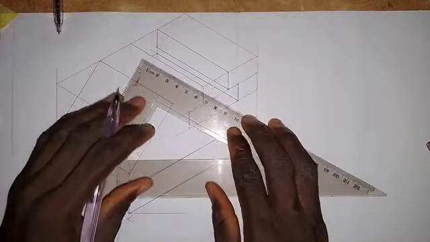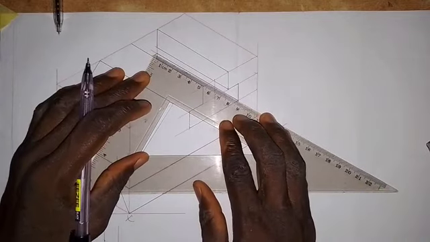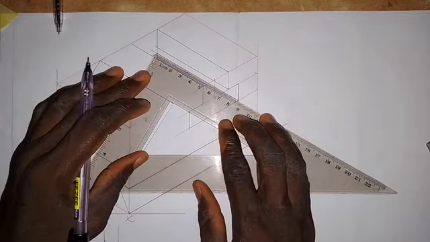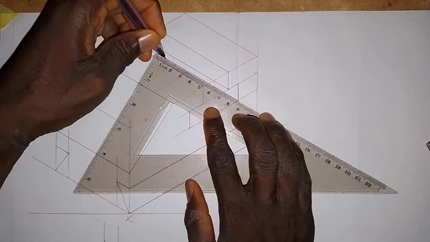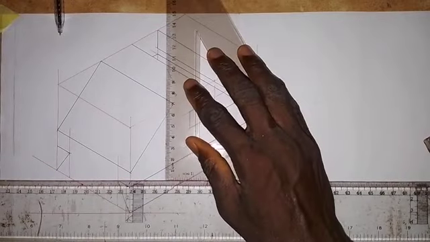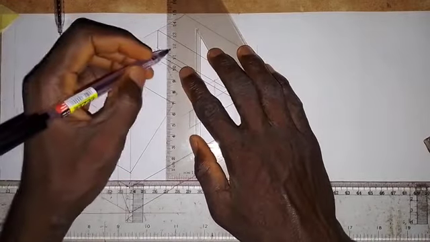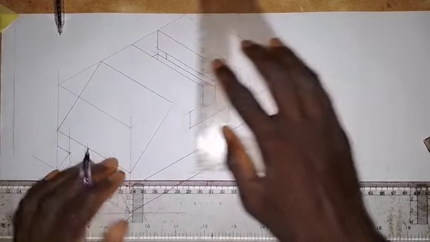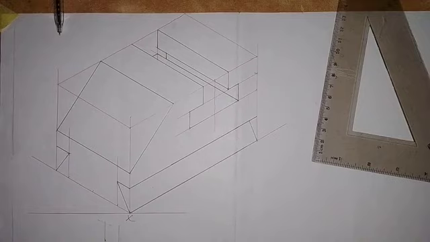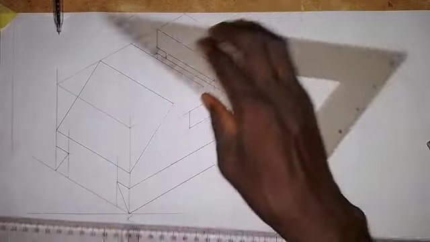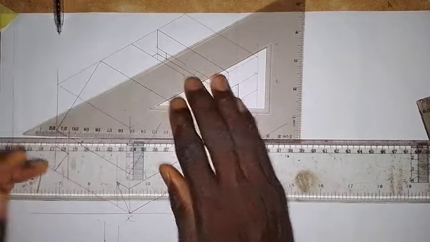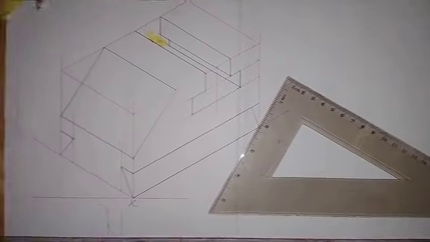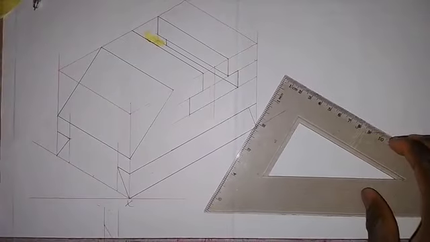Alright, from this point I'm going to take a measurement of 75 millimeters. Take 75 millimeters from here. So this is 75. Here I will draw a vertical line. So that's where that will be. This line that we drew here is not okay, so I have to cover this part a little bit, that line that we don't want.